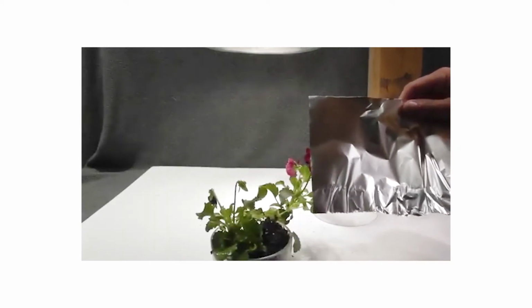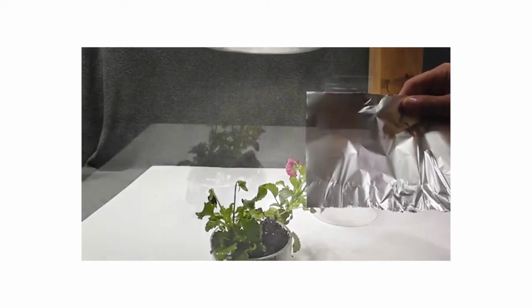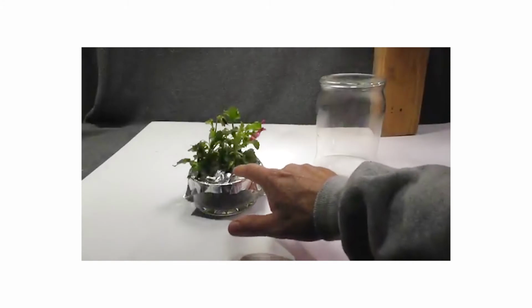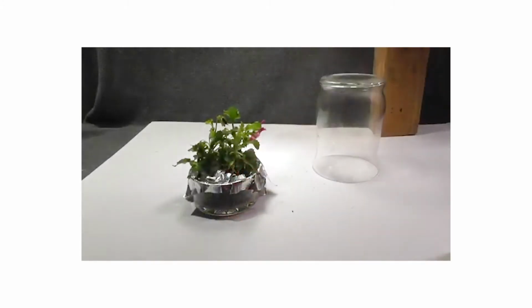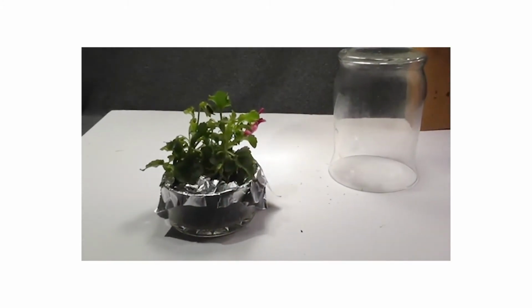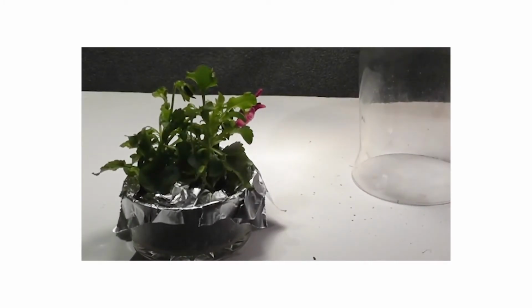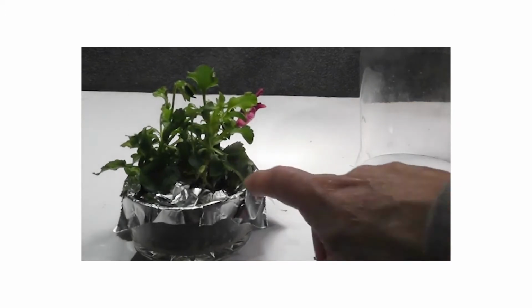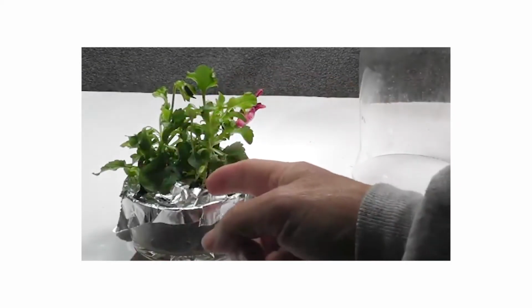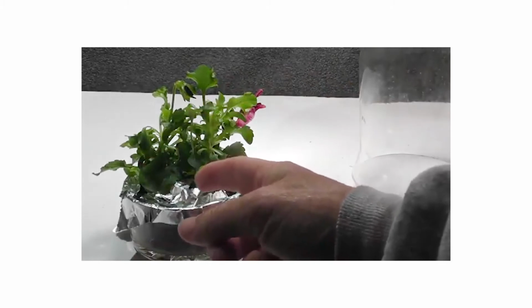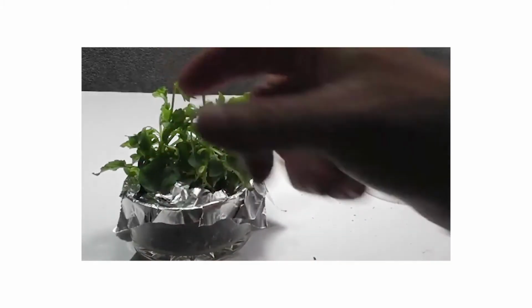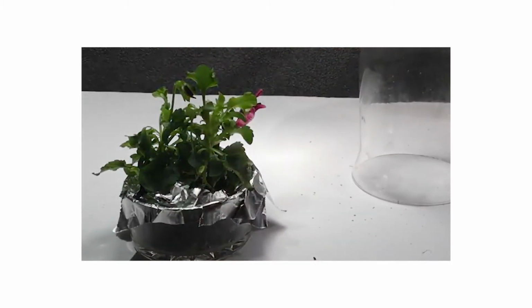So give me just a second and I'll get that covered up. As you can see, I have the dirt covered up with the aluminum foil. I used the aluminum foil mainly because I thought the plastic would be very hard to see on video. You could use plastic also. The main goal is just to cover up the dirt so that the moisture from the dirt is not evaporating and looks like transpiration.